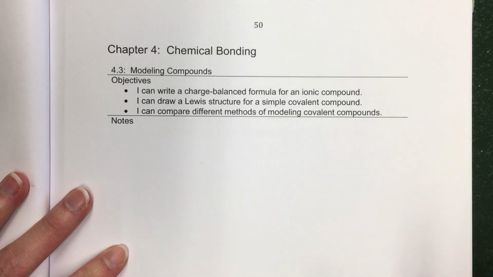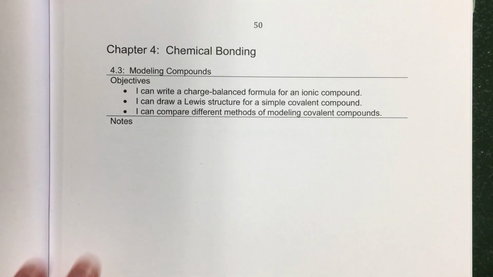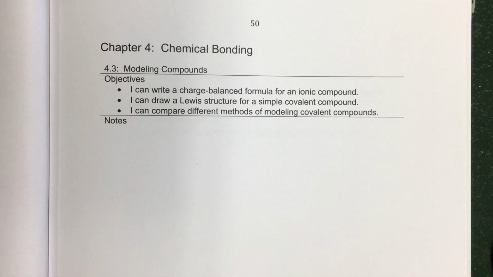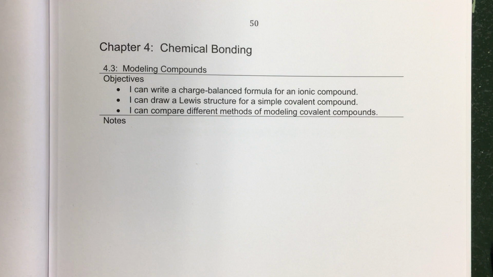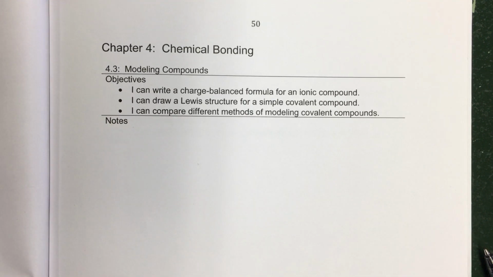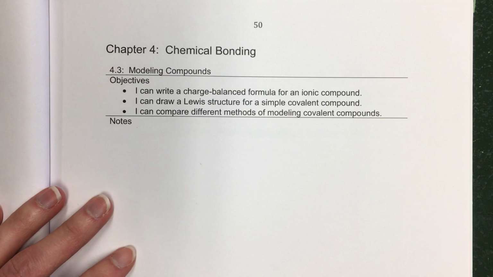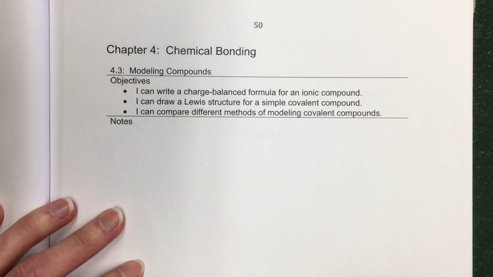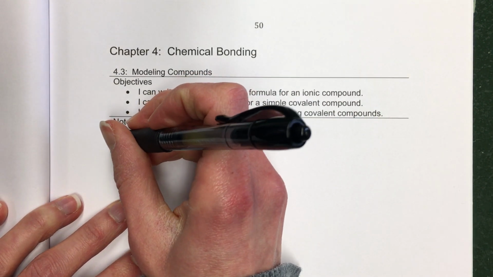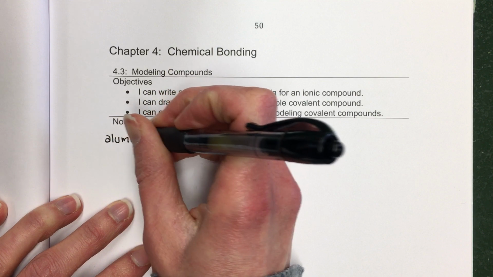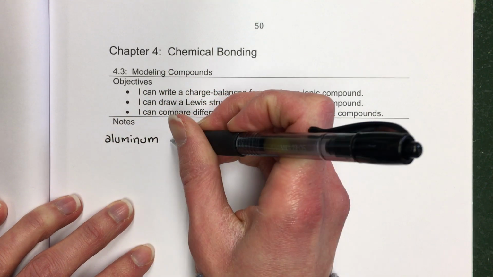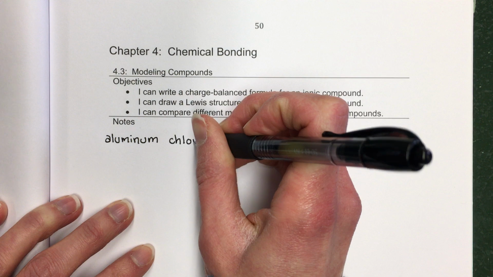All right, so today I'm going to show you how to write formulas for ionic compounds. So remember, ionic compounds happen when you have a metal that loses electrons and a nonmetal that gains electrons. So the metal becomes a cation and the nonmetal becomes an anion. And ionic compounds have names like aluminum chloride.